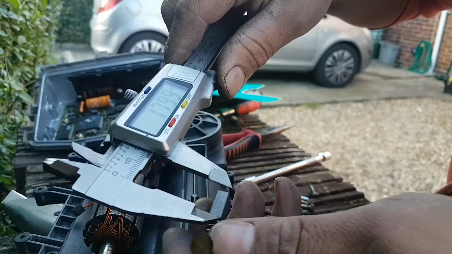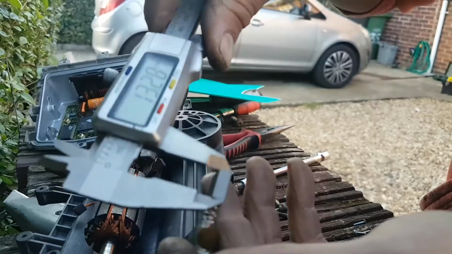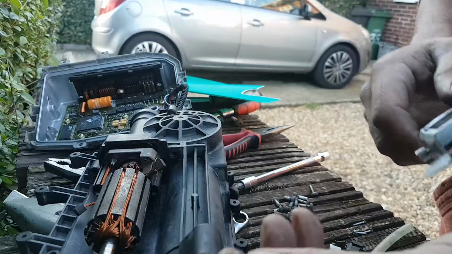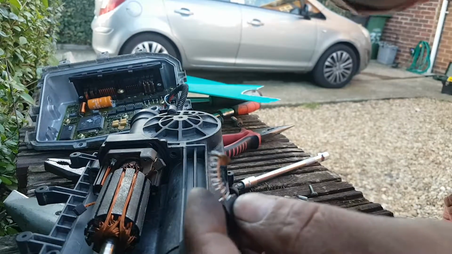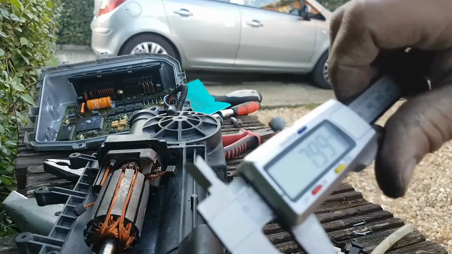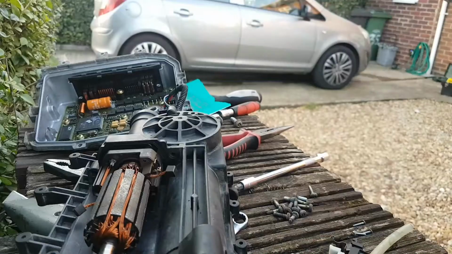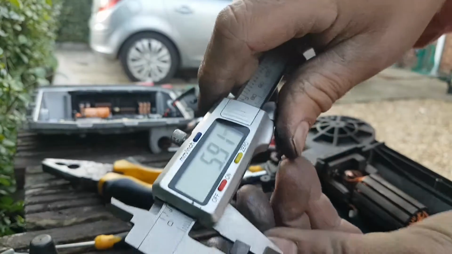The length, they are probably a bit too long. They are about 13 mil long. They are probably a bit too much, but let's see what we can do. Let's see if I can wear these down to the right size. It's getting better, it's getting there. Okay, and this is already the second one.